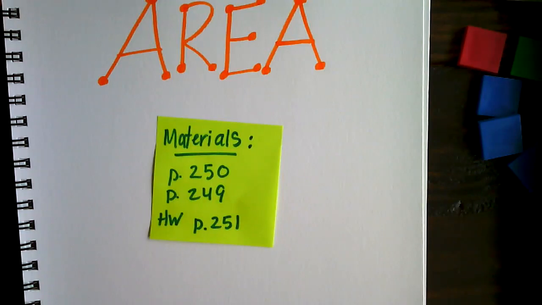Hello, my friends. Let's go ahead and get started today with math, and we're going to continue our unit on area and measuring the space within a shape. For today, you'll need pages 250, 249, and you'll need page 251 for homework. Also take a minute to grab a couple crayons and your pencil. And when you're ready, go ahead and hit play and we'll start.